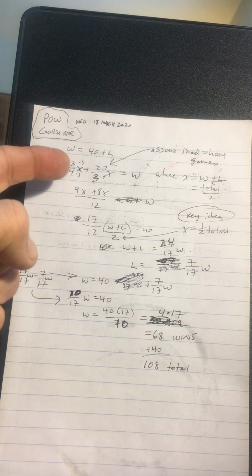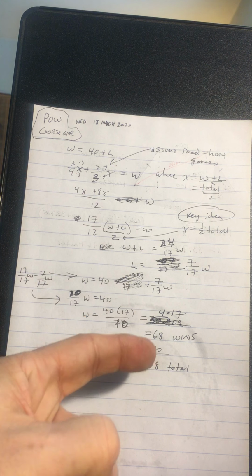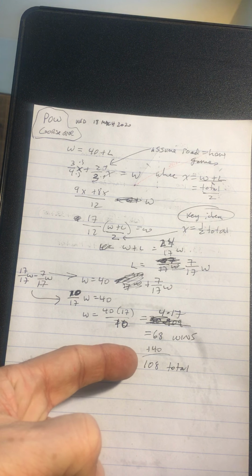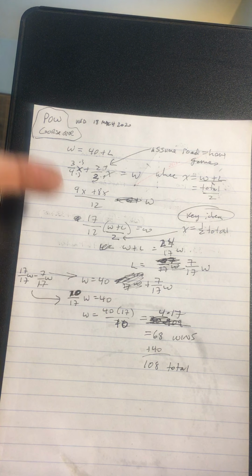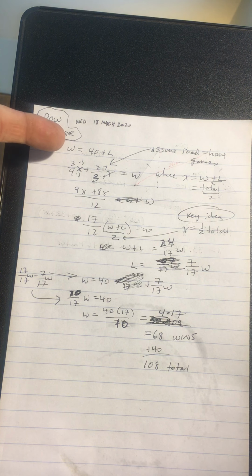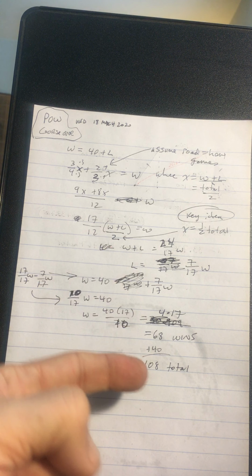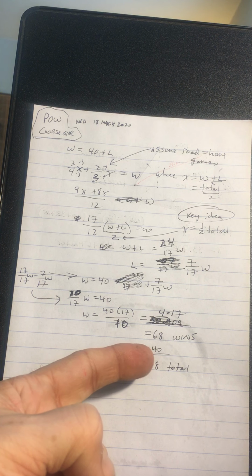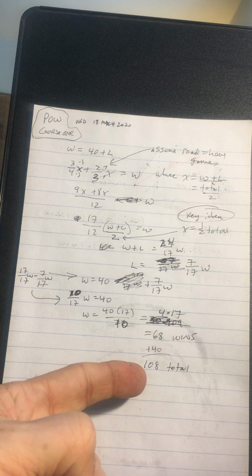Well, there's 40 more wins than losses, so this should have been 28. Now I made a mistake. I just realized that. Yeah, so you got 68 wins. The losses would be 28, and so we should be adding 28 here, and so that should be 96.